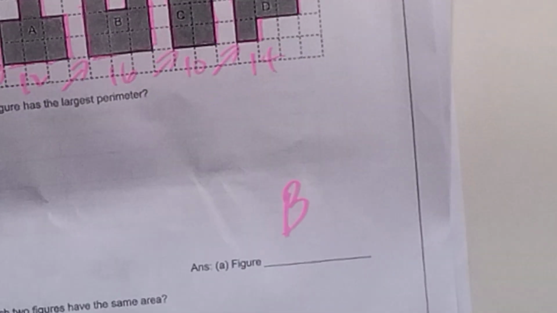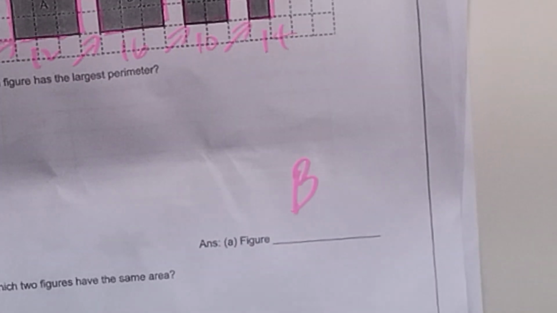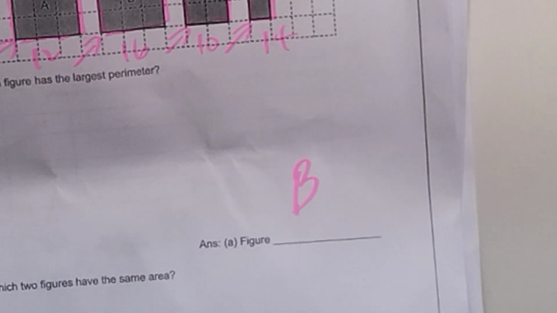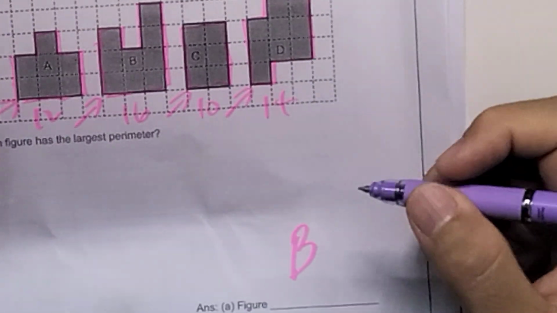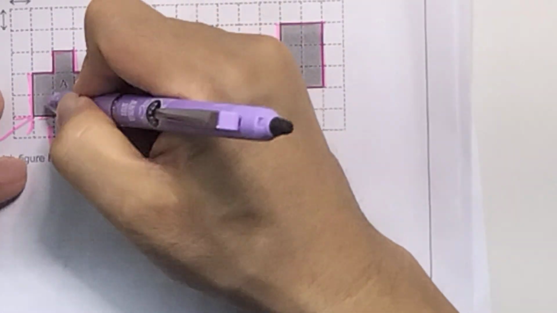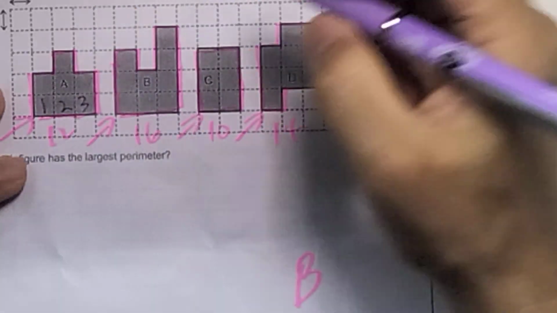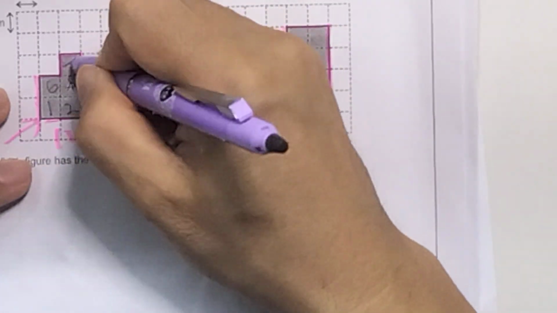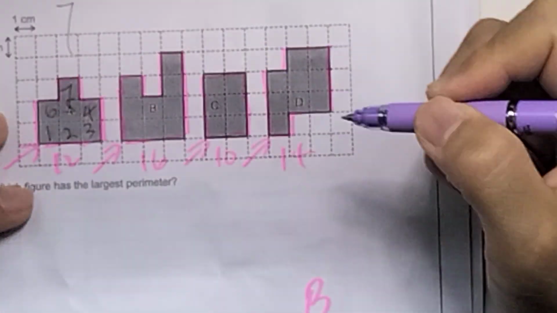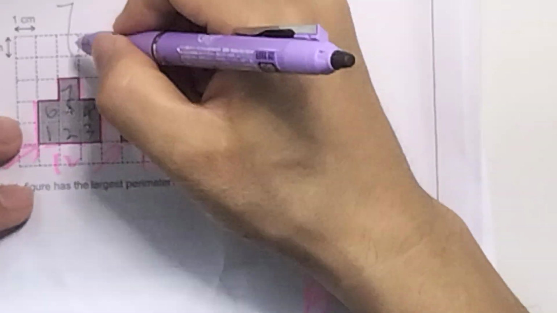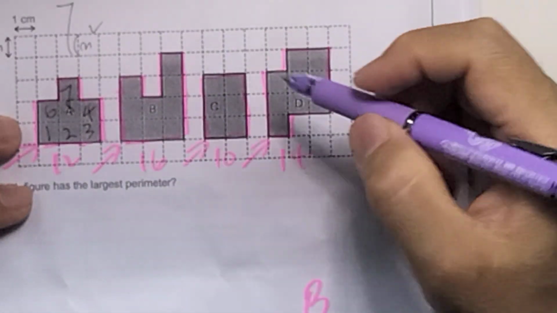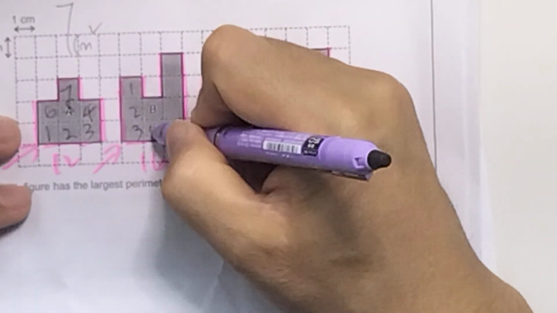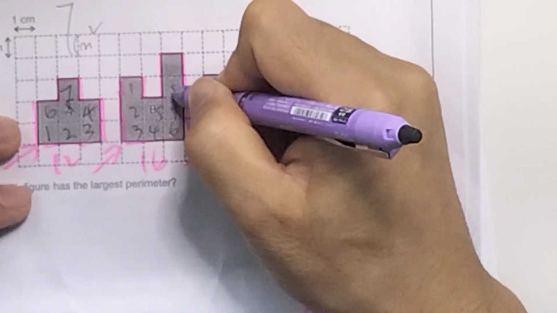Next, which ones have the same area? Same area. So now how to find area? I learned this from my students and I love it. So what you do is you just count, you put the numbers inside the figure. 1, 2, 3, 4, 5, 6, 7. So the first one has 7. The area is 7 square centimeters. Next one, 1, 2, 3, 4, 5, 6, 7, 8, 9.